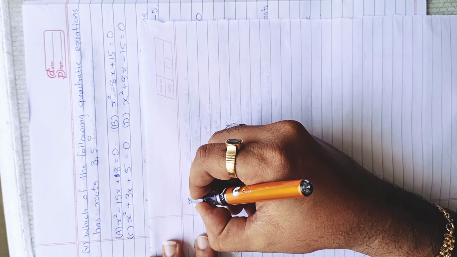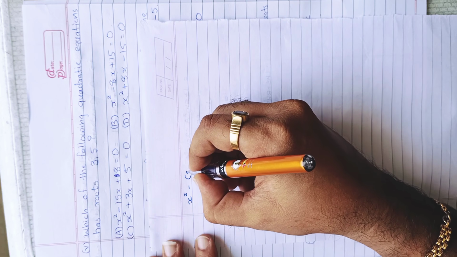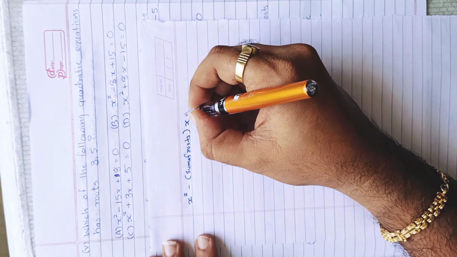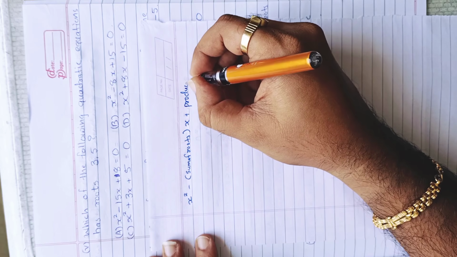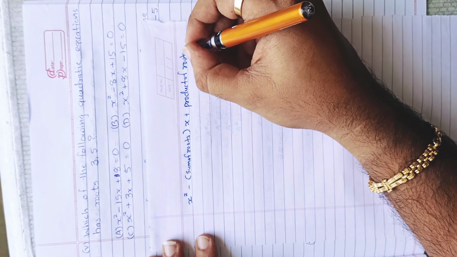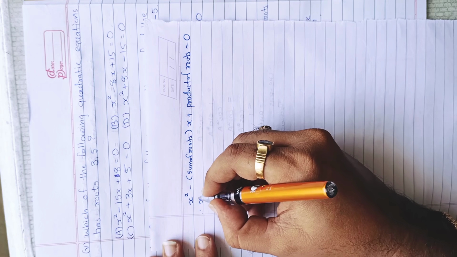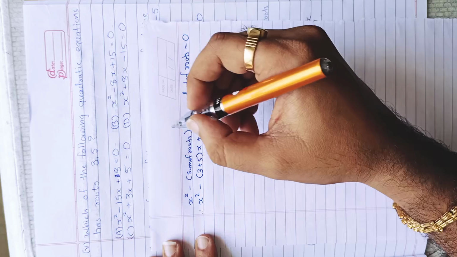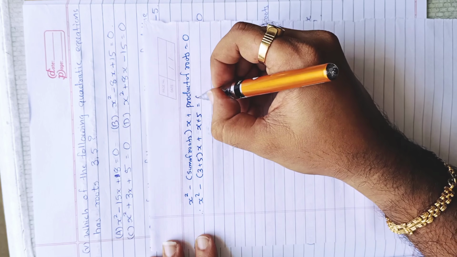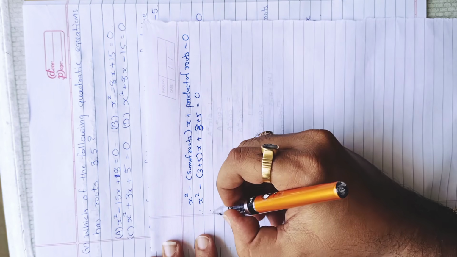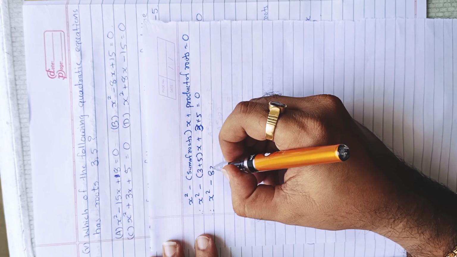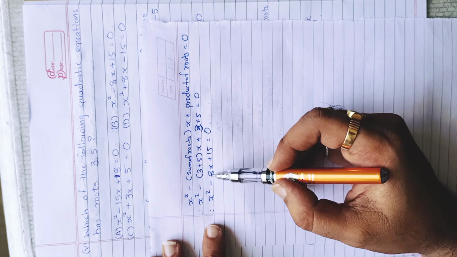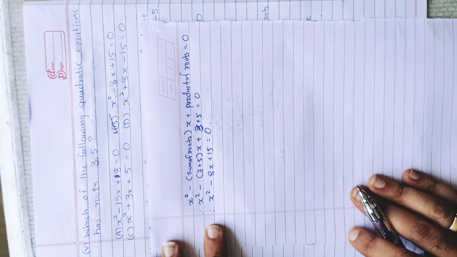We know the equation is always in the form of x² − (sum of roots)x + product of roots = 0. So x² minus, what is the sum of roots? 3 plus 5, x. What is the product of roots? 3 into 5, equal to 0. So x² − 8x + 15 = 0. So B is the correct answer.